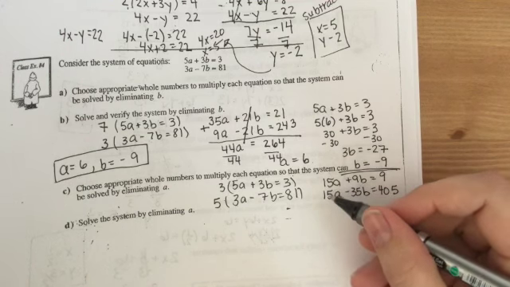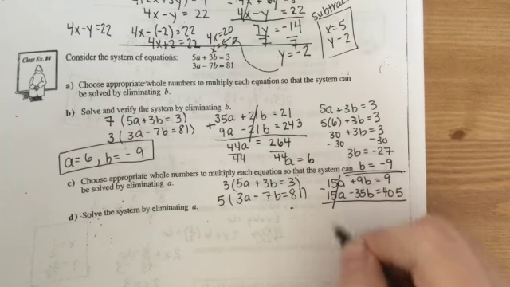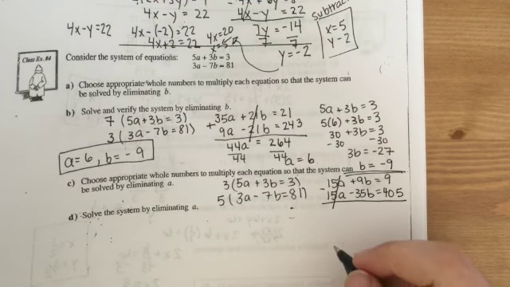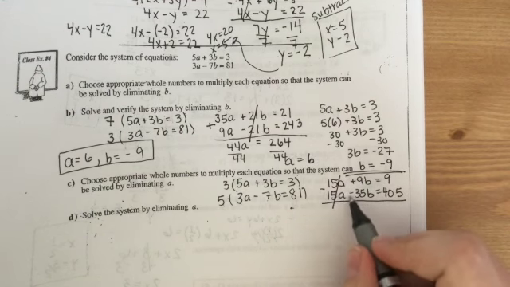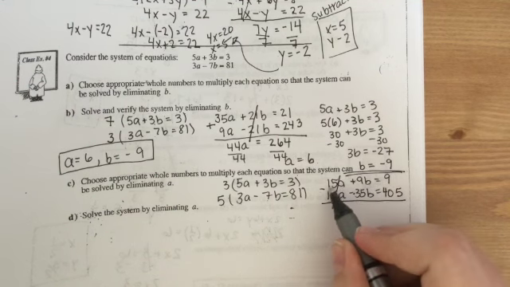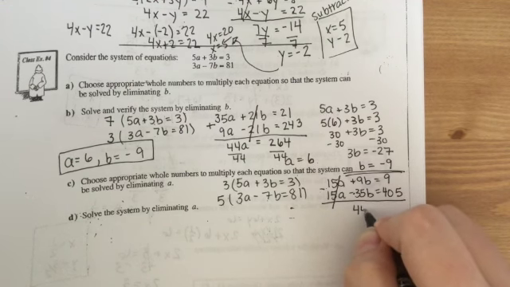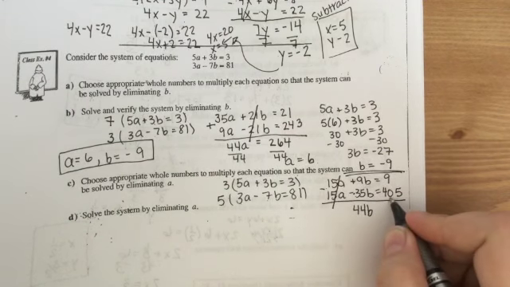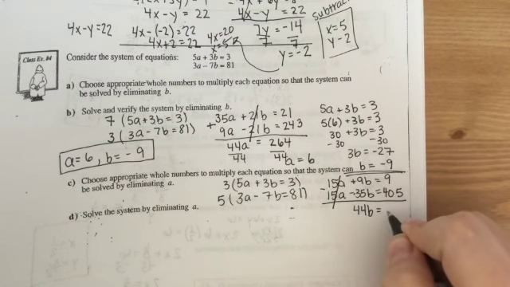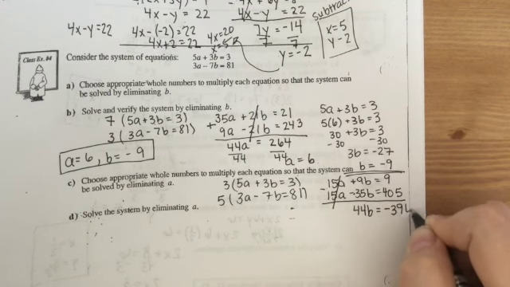I don't want to add because they have the same sign. I'm going to choose to subtract in this system to eliminate A because I know 15A minus 15A is 0. I've got to watch on the subtraction though. That double negative can get me. So positive 9 subtract negative 35. Positive 9, double negative, add 35 would be 44B. 9 subtract 405. 9 minus 405 is going to be negative 396.